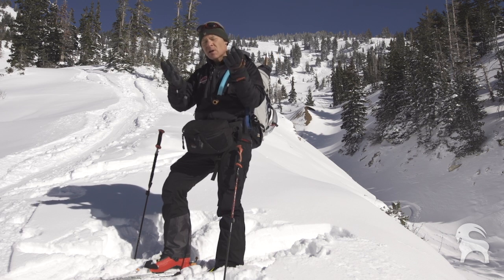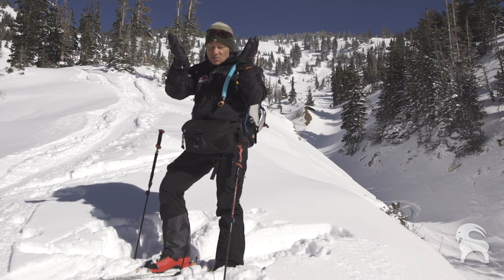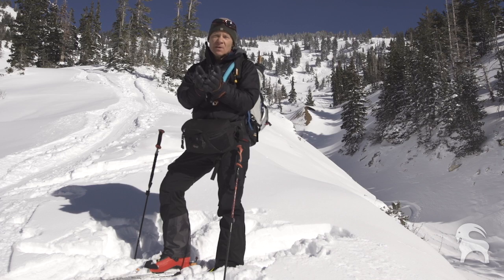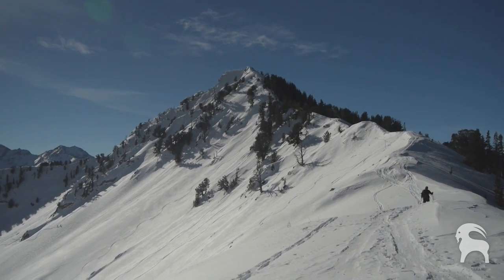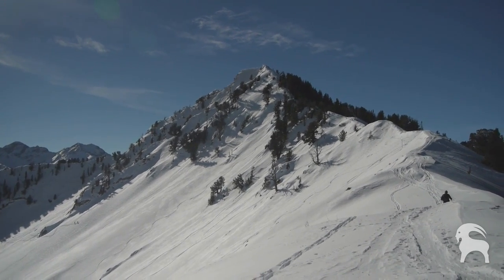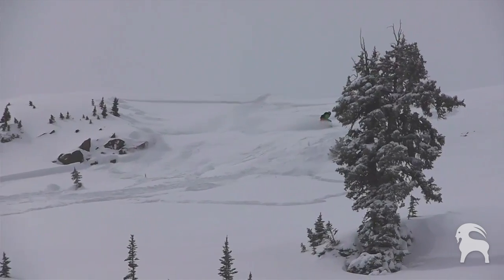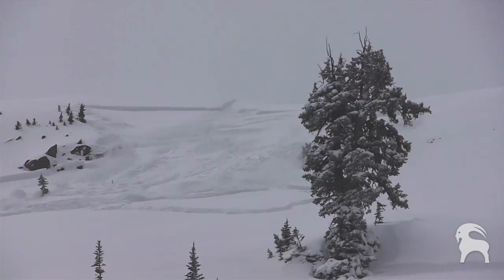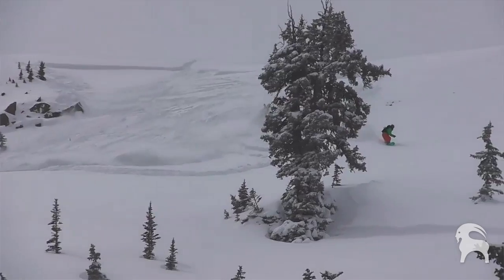The reason why is because gullies are a terrain trap. Even small avalanches can bury you deeply in the bottom of a gully. Whereas on a ridge, if you do trigger an avalanche, the avalanche tends to spread out and leave you high and dry. So it's easier to survive an avalanche you may trigger on a ridge than in a gully.